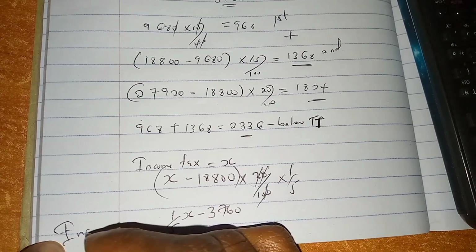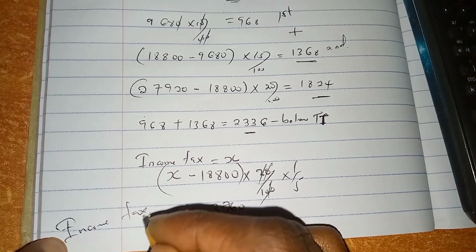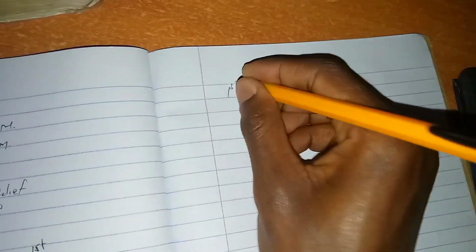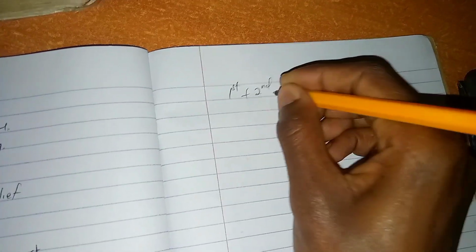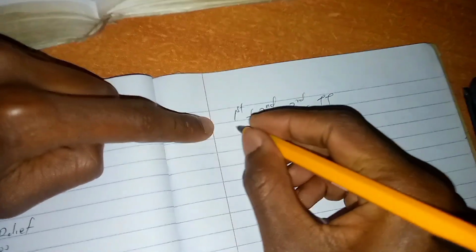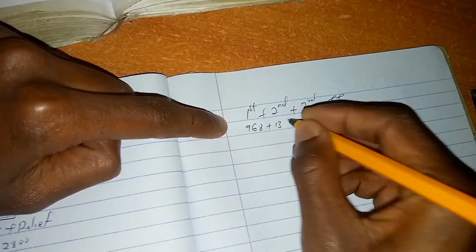So if we take the first plus the second plus the third, to give us the total tax. Our income tax lies there. So we take the first band plus the second plus the third is equal to the total tax.